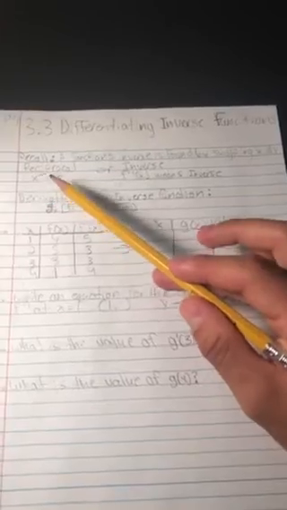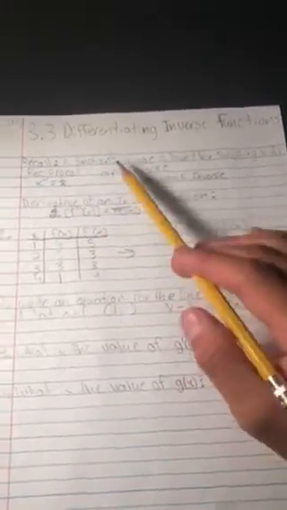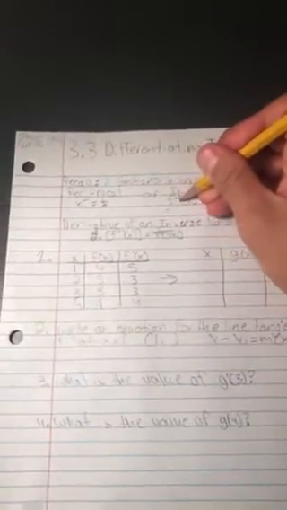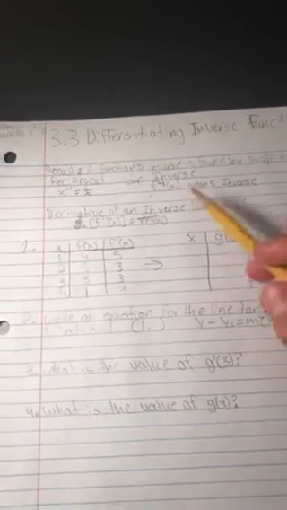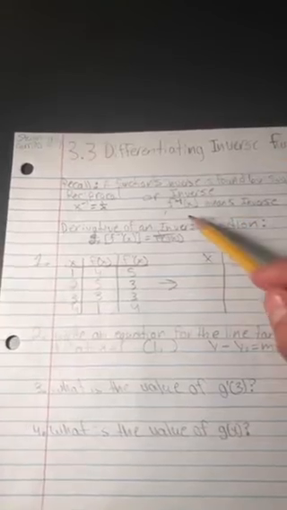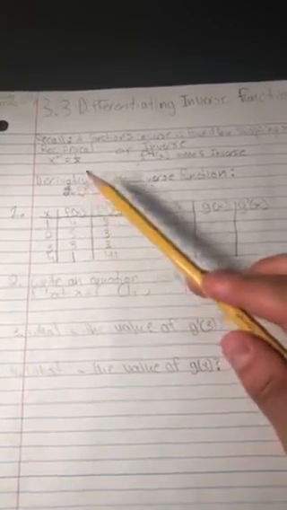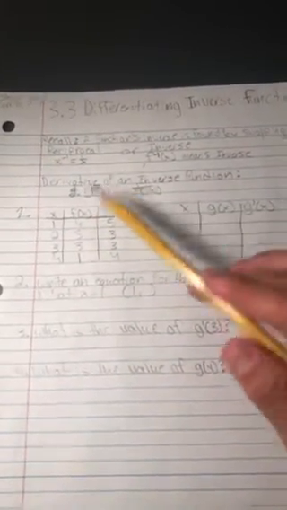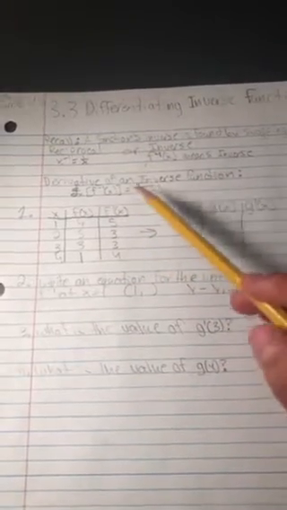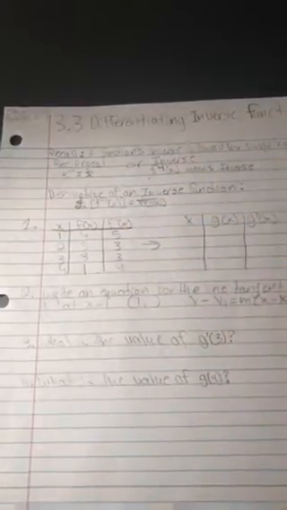This x to the -1 really just means the reciprocal, which would be 1 over x. Another thing that means the same is f minus 1 of x, which is also the inverse, so f minus 1 of x is f inverse x, which would be g of x. So the derivative with respect to x of f inverse x is equal to 1 over f prime of g of x.